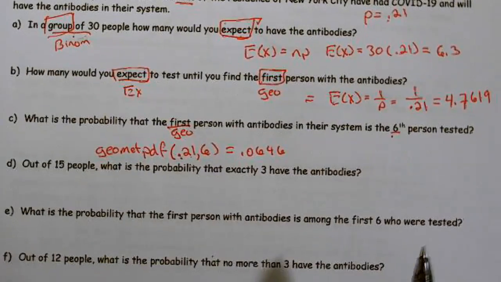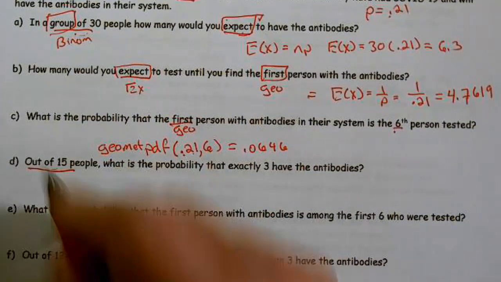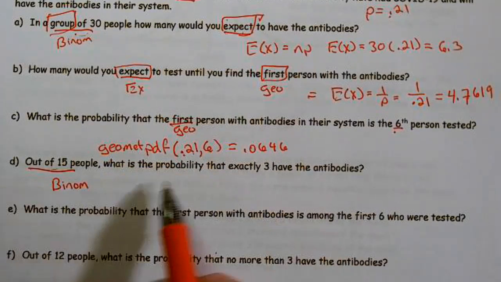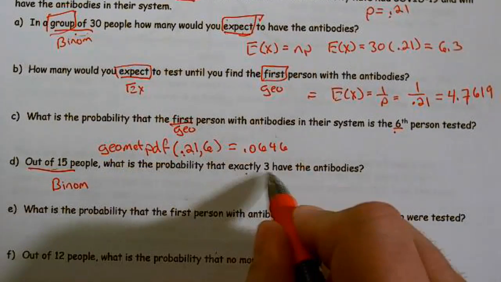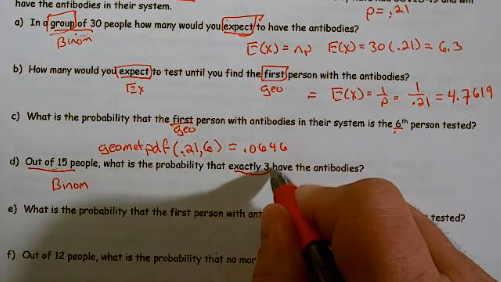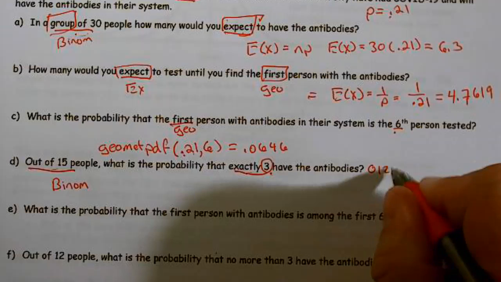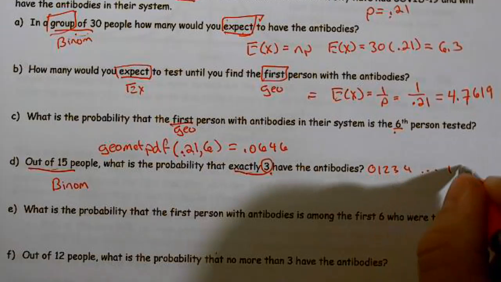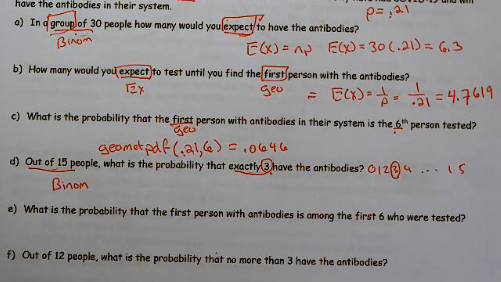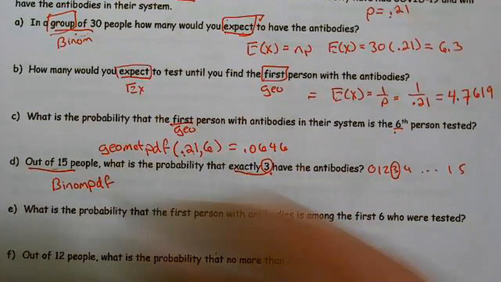Next one, out of 15 people. So once again, we have a group. So since I have a group, this is probably going to be a binom. This, not sure yet, but probably a binom. What's the probability that exactly 3 have antibodies? Once again, I have a specific singular value. Matter of fact, if I were to make a number line 0, 1, 2, 3, 4, dot, dot, dot, all the way up to 15, I'm only circling one value. If I'm only circling one value, that's a PDF. So this is a binom PDF.